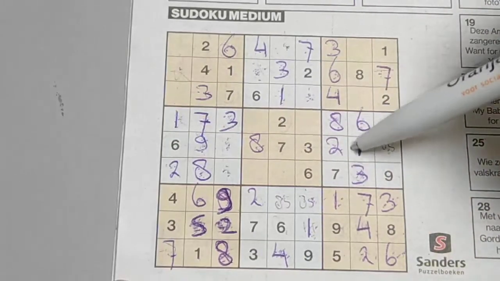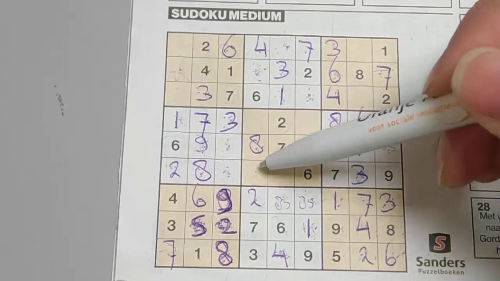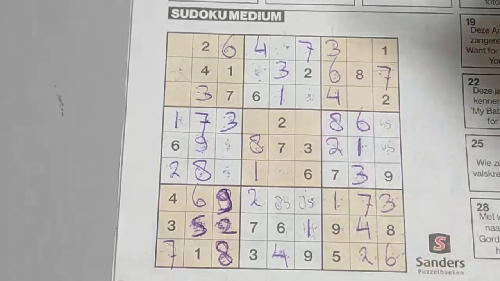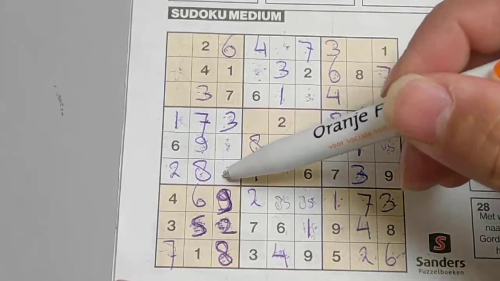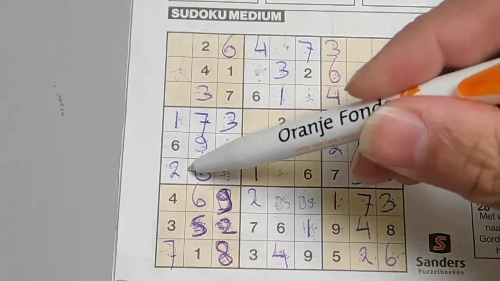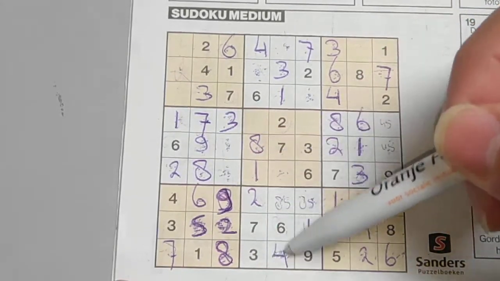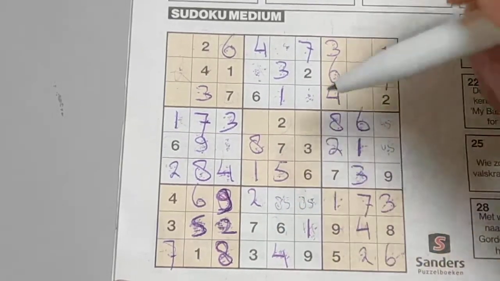1 in this row, 1 in the middle row, so the row below. The only 2 places for the 1 should be here or there, but I see here 1. No 1 there, 1 should be here. The 4 and the 5 are left. In this row, also the 4 and the 5 are missing. We have a 4 here, no 4 there. 4 should be here, and the 5 goes there.